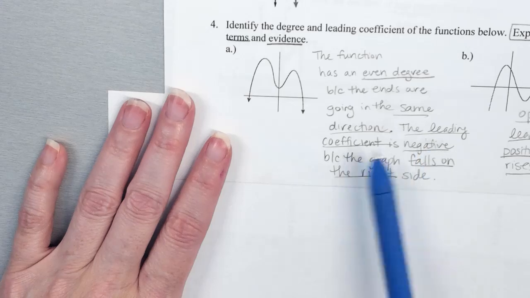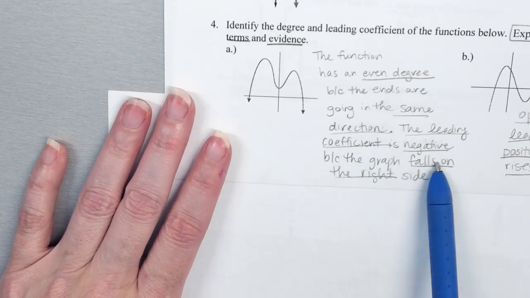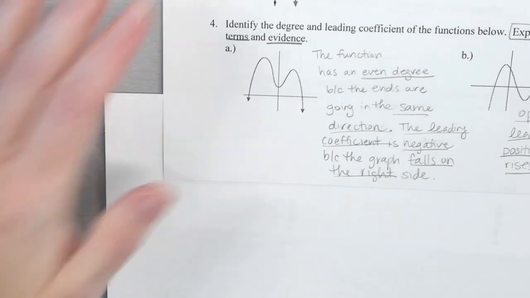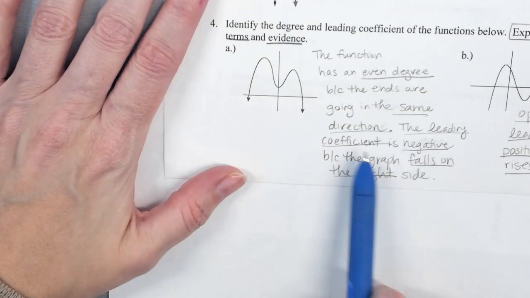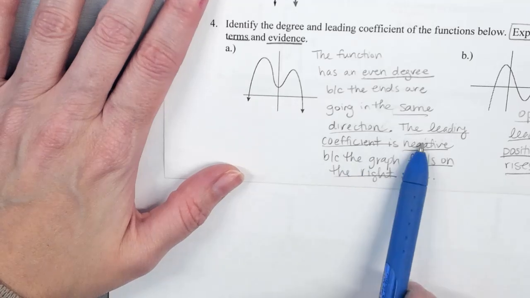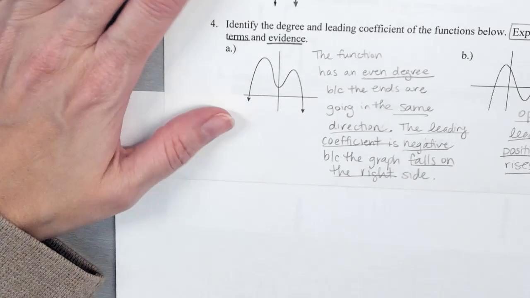Okay, and then the leading coefficient is negative because the graph falls on the right side. You could say it goes down on the right side, but make sure you communicate that the leading coefficient is based on what's happening on the right. So it's negative because it falls on the right.